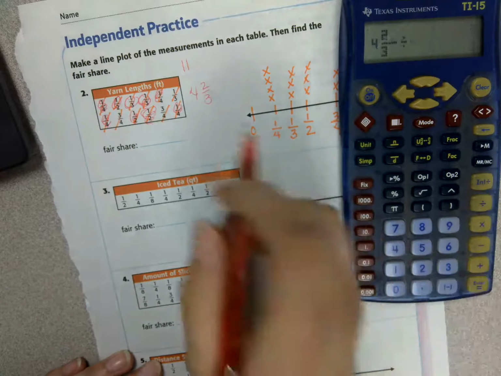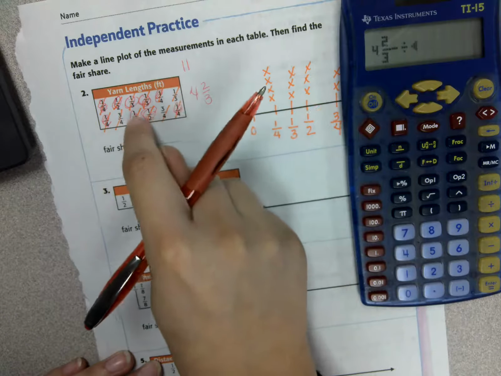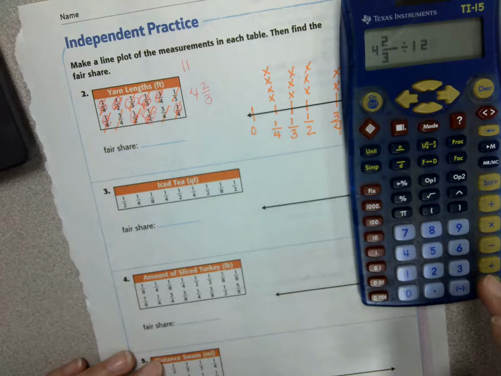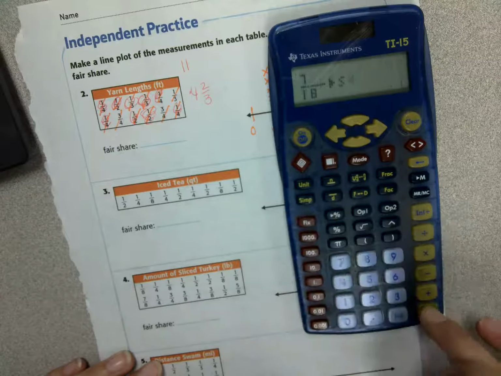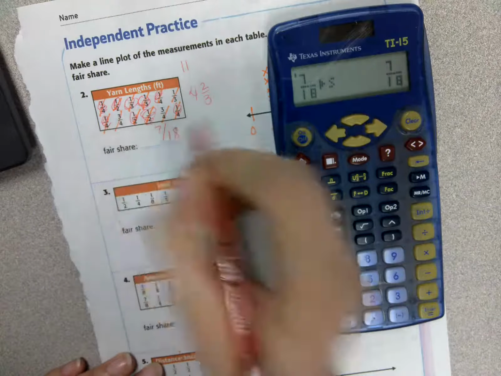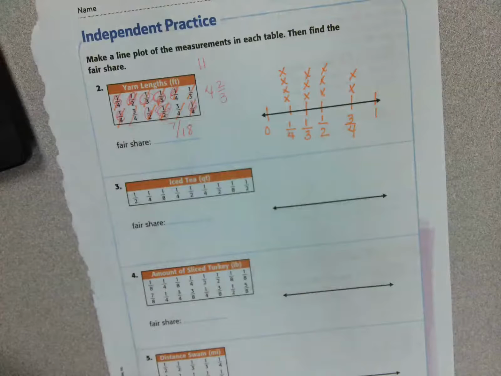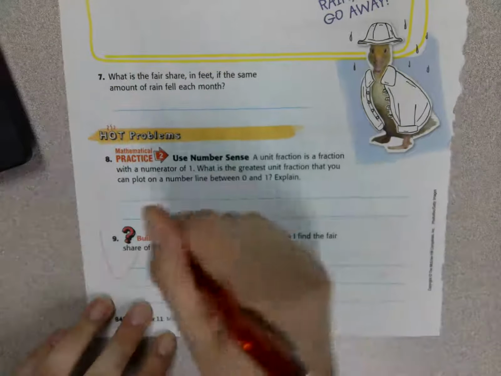Now, 4 2/3 divided by 1, 2, 3, 4, 5, 6, 7, 8, 9, 10, 11, 12. Again, simplify. 7/18. Don't do number 9.